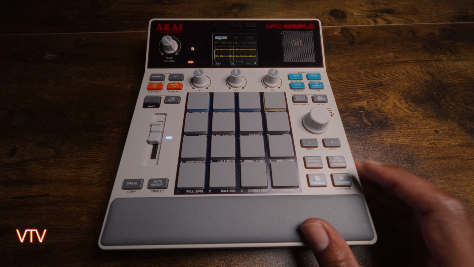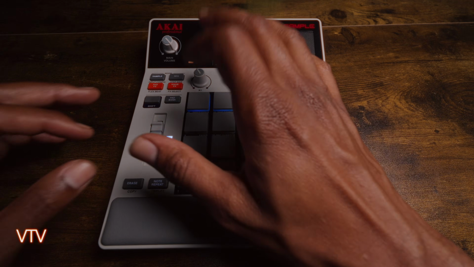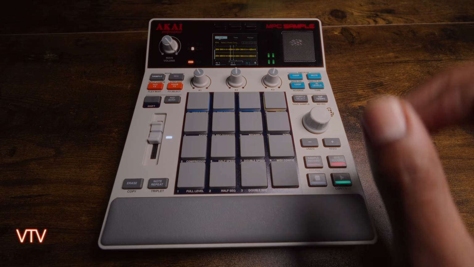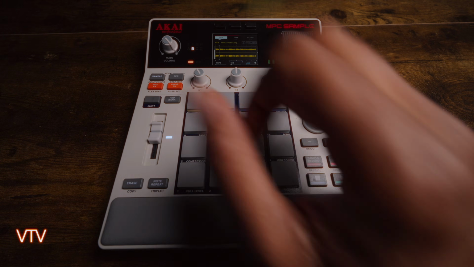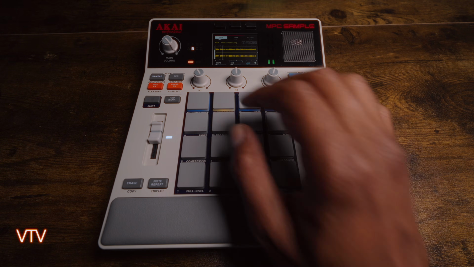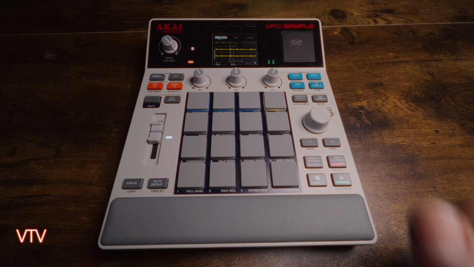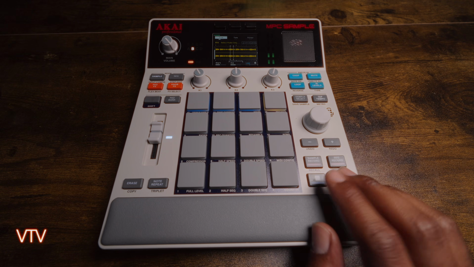Here we go. Sequence record, play. 1, 2, 3, and.